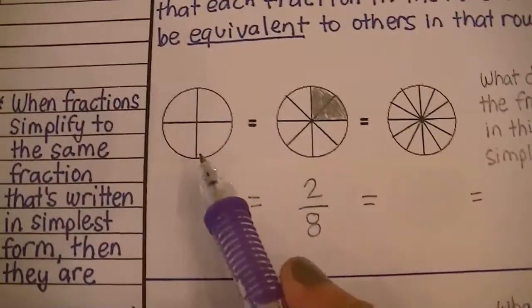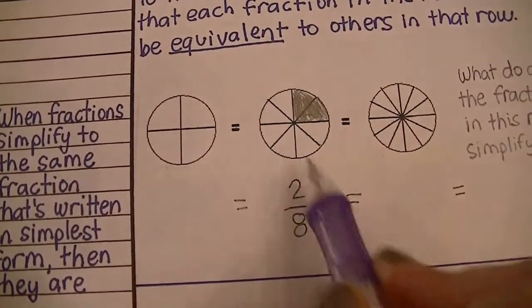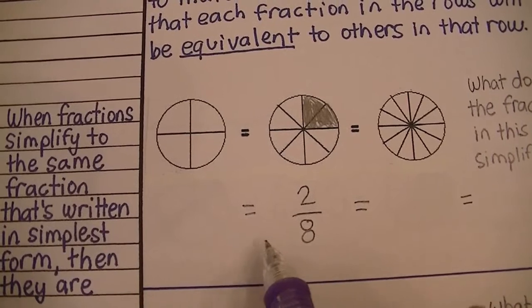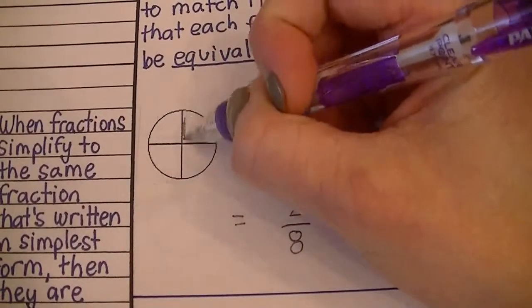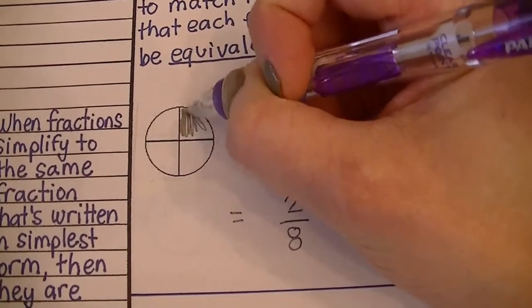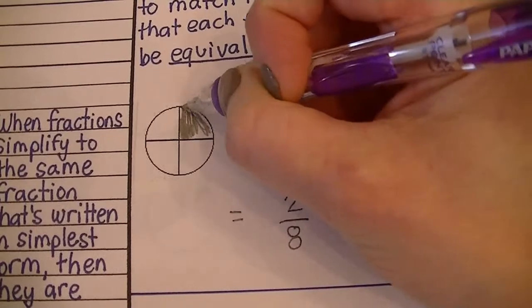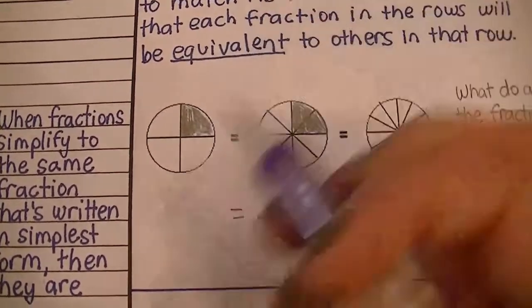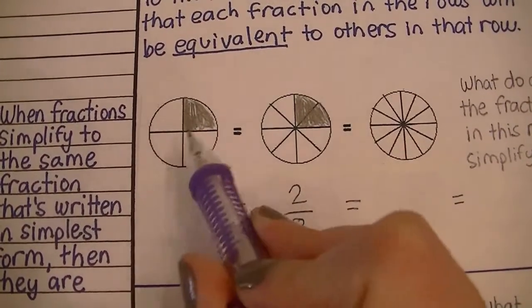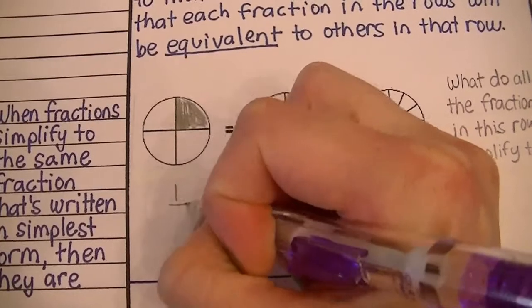So what can we do over here with this circle to have it equivalent to 2/8? Well, let's see. It was this part right here, and I'm going to shade in this part on this circle, and you'll see that both of them match because they're both equivalent. And what would be the fraction representation of this circle right here? Well, 1 out of the 4 is shaded.